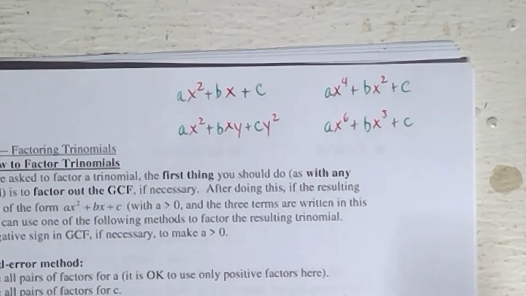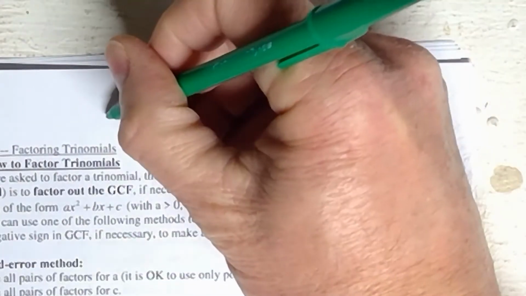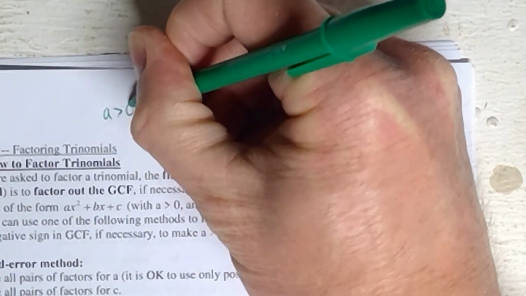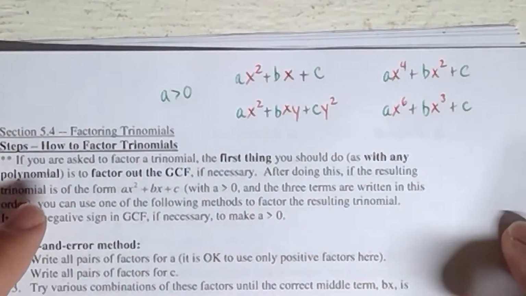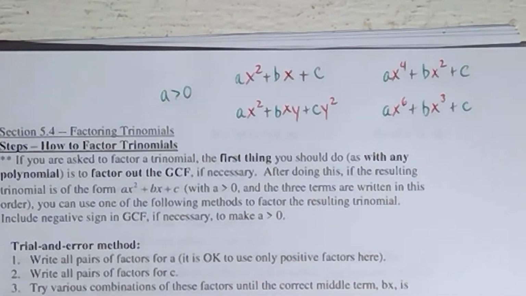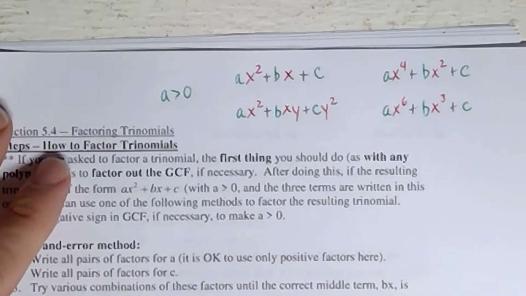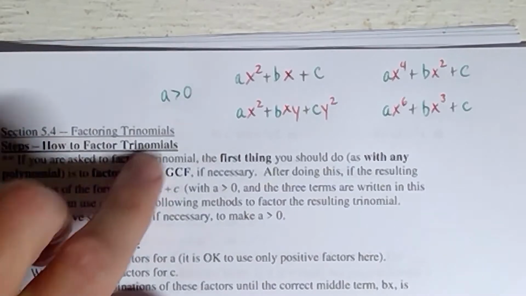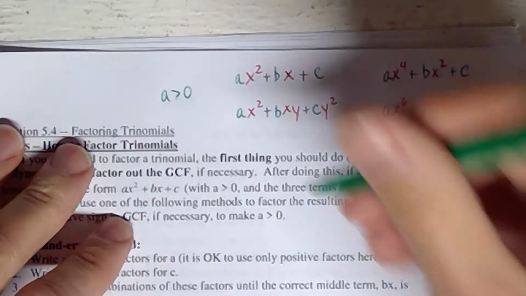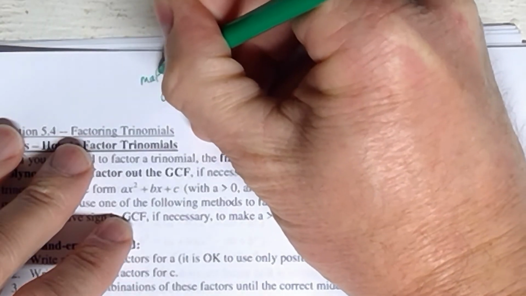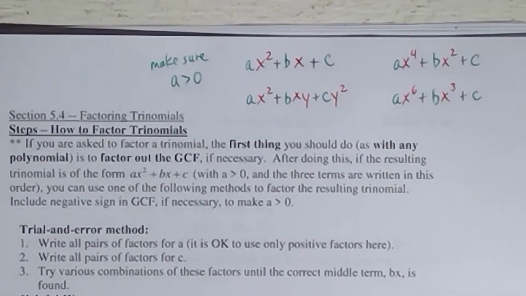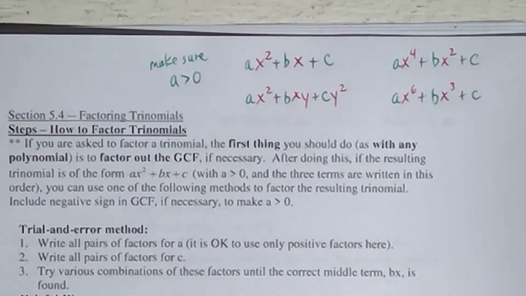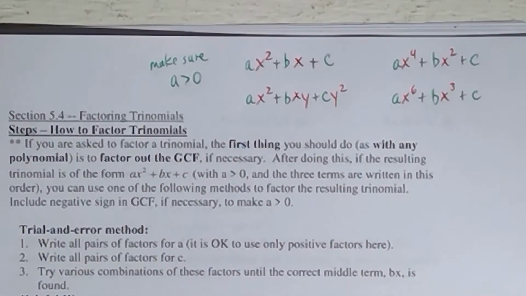And by the way, this is assuming that the A is positive. What I'm about to show you will not work unless the A is positive. So if the A is negative, whenever we run into that in the future, I'll show you how to get out of that situation so that you can make it positive. Make sure that the A is positive. Right now it's going to be positive, so don't worry about it.